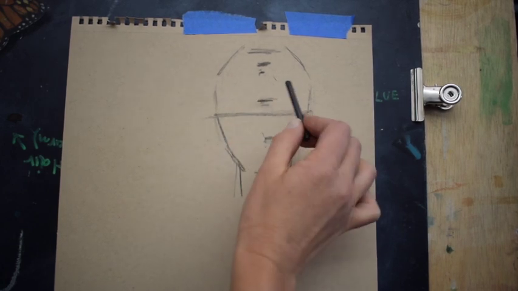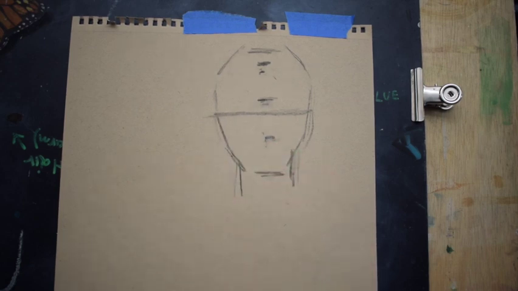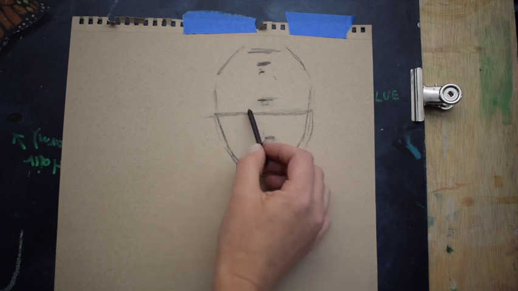And you can see that's what I'm doing there. You have to kind of guesstimate where the hairline begins, and the hairline is where the hair starts. So if you were to shave someone's head, it's where the hair starts on the forehead.